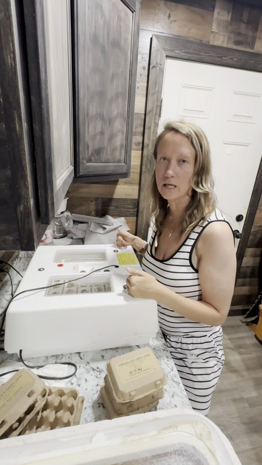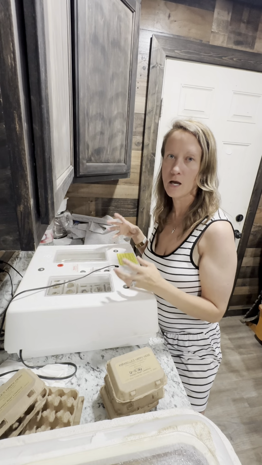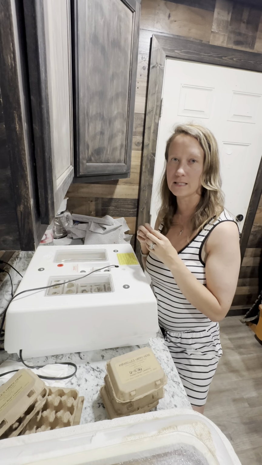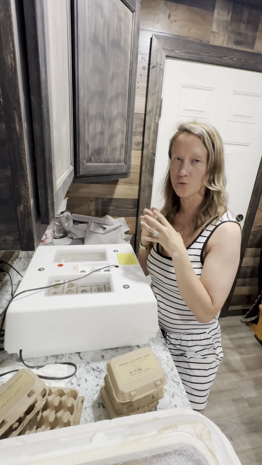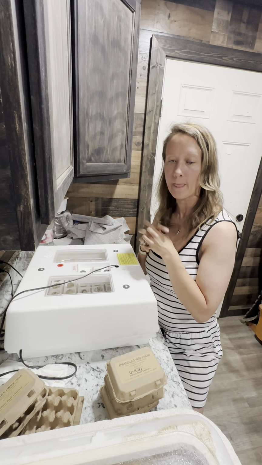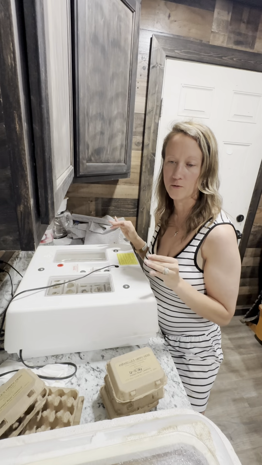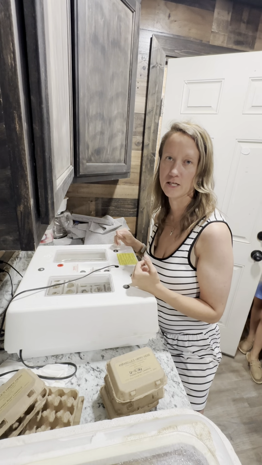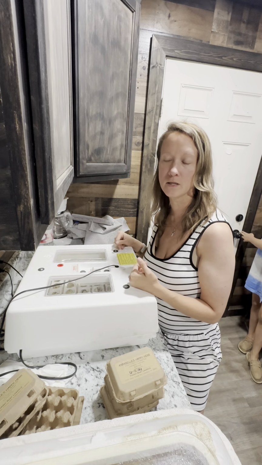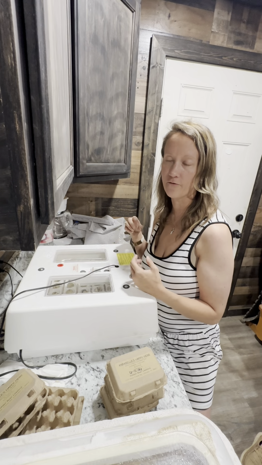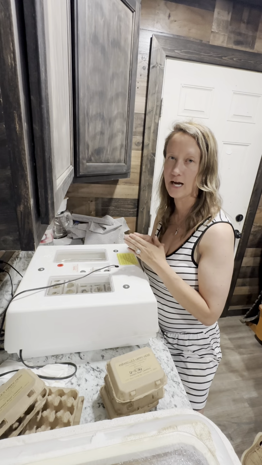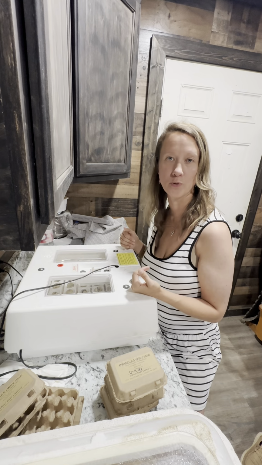Because if we lose humidity once we go on lockdown, it can actually cause the membranes inside the shells to shrink if the eggs have pipped, and it can adhere to or suction up to the chick, and it can basically suffocate the chick. So once they go on lockdown, we don't open them at all. The only reason we would open them is if we've had a chick that has pipped and we see it's having difficulty. Once a chick has pipped, it should technically hatch within 24 hours after the initial pip.